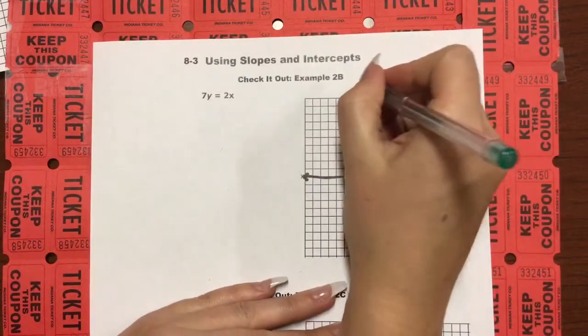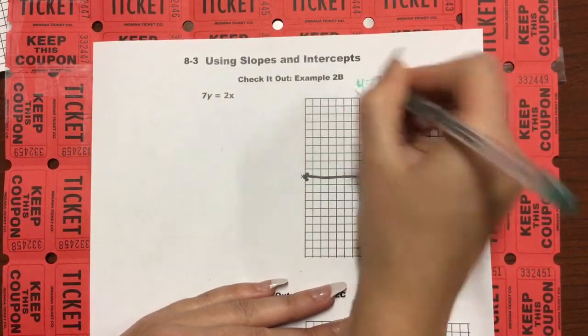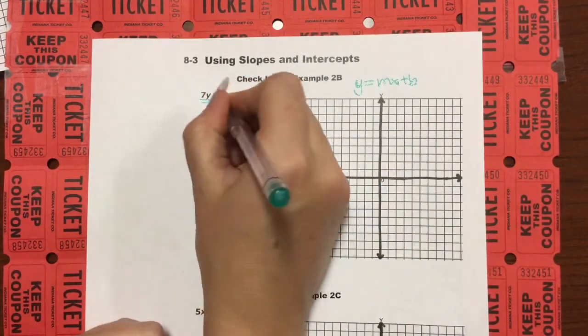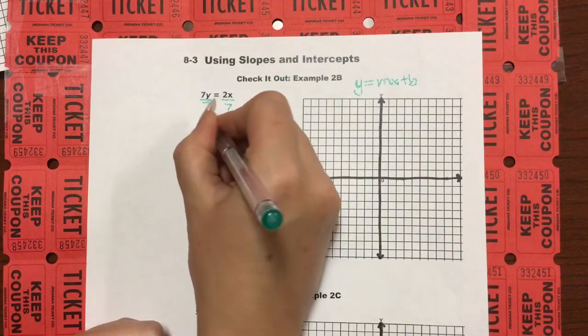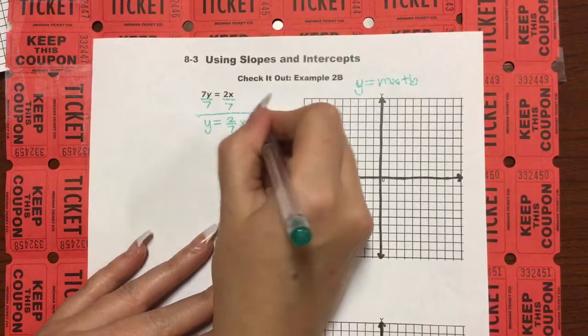All right, so the slope-intercept equation is y equals mx plus b. That's what we need to get this in. And we need to solve for y. It's not by itself, so we need to divide both sides by 7. What we're left with is y equals 2/7 x. Perfect. That is slope-intercept form.